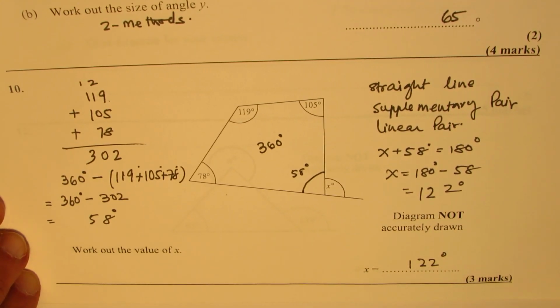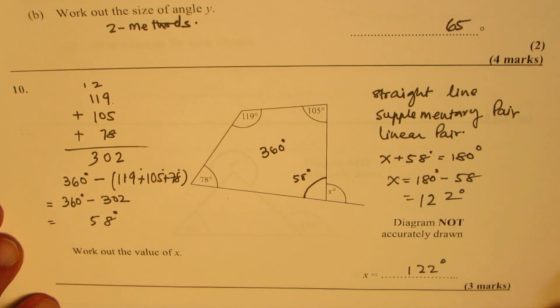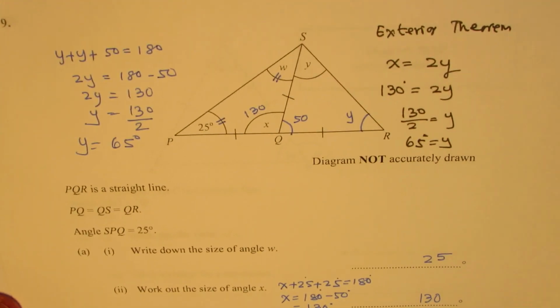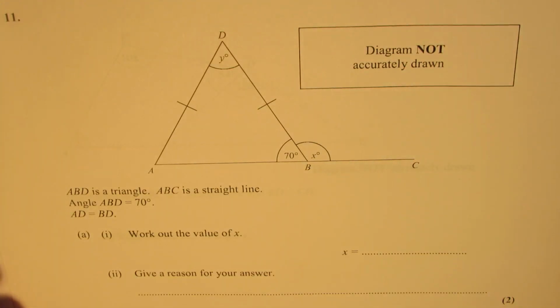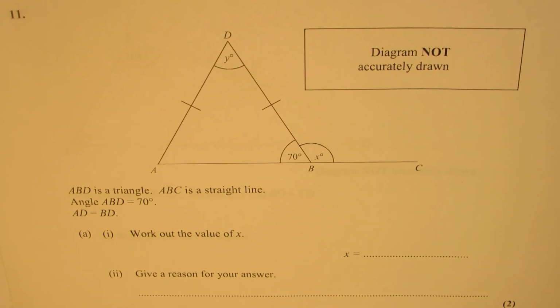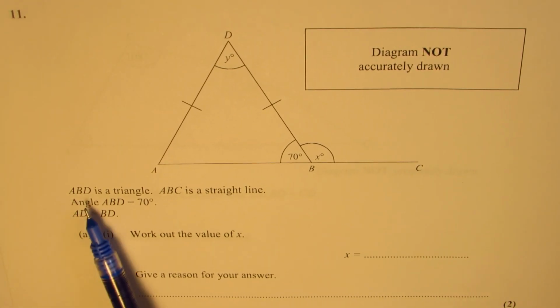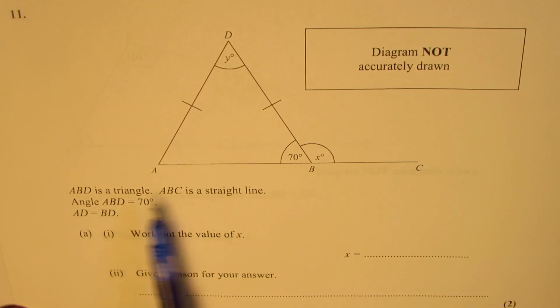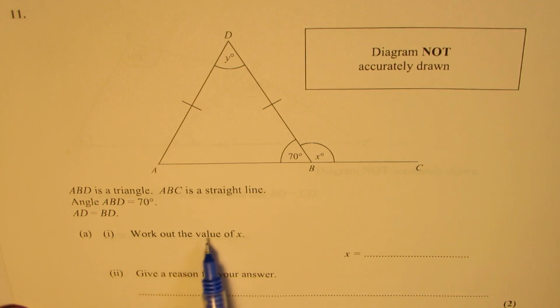Is that clear to you? So have a good look at it. This is the first question on our quadrilateral. So we have 2 more questions to go, I think. Let's see. Question number 11. ABD is a triangle, ABC is a straight line, angle ABD is 70 degrees. Work out the value of x and y. Give reasons for your answers, right?